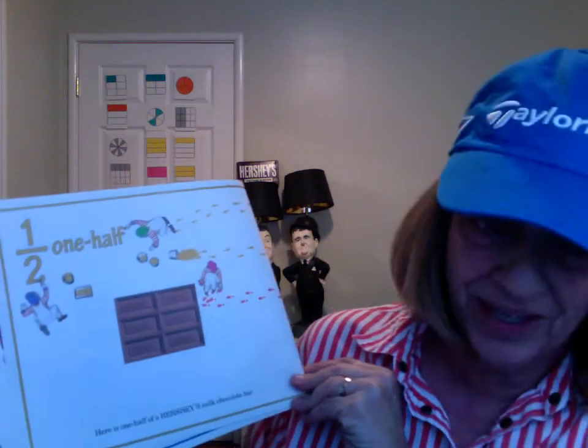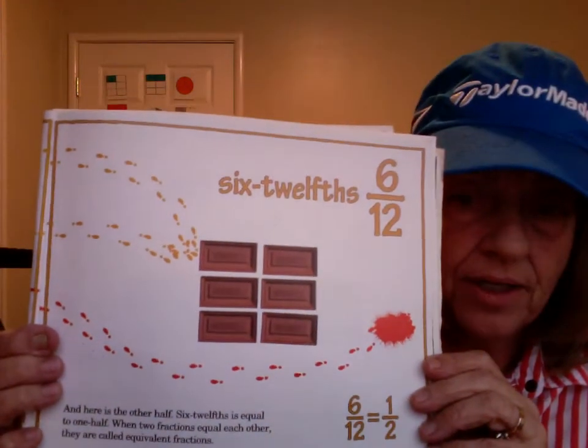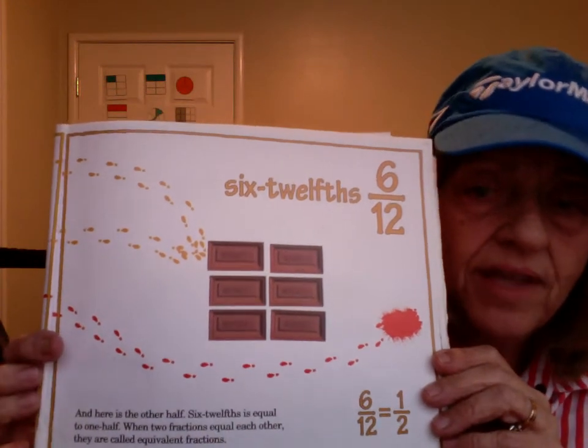Here is 1/2 of a Hershey's milk chocolate bar. And here is the other half. 6/12 is equal to 1/2. When two fractions equal each other, they are called equivalent fractions.